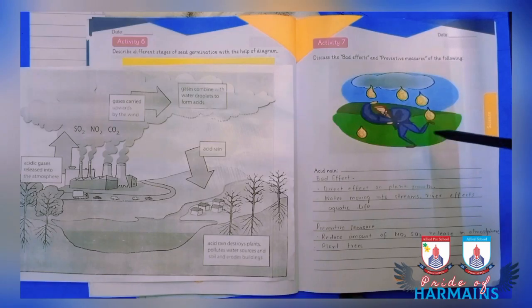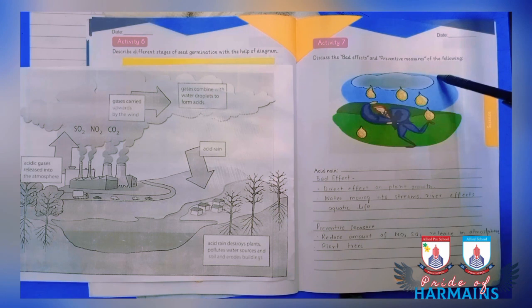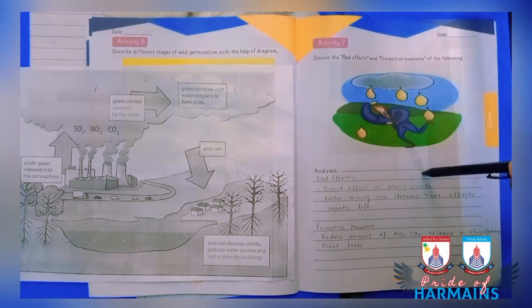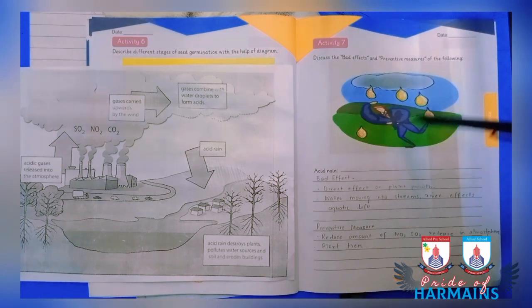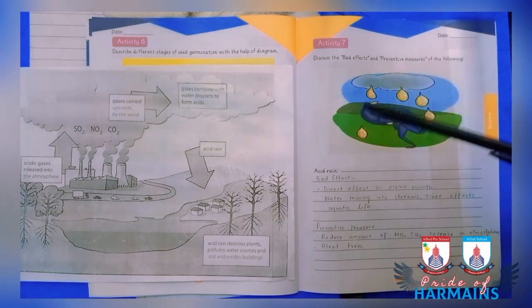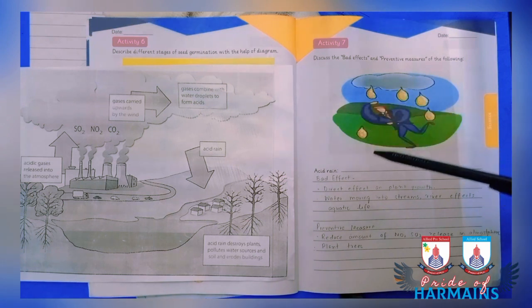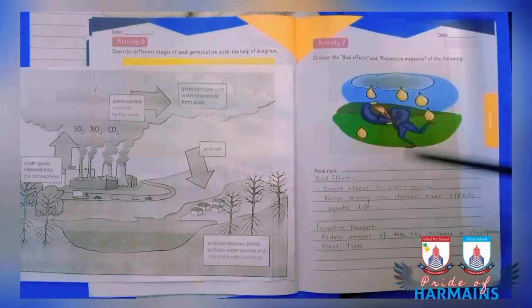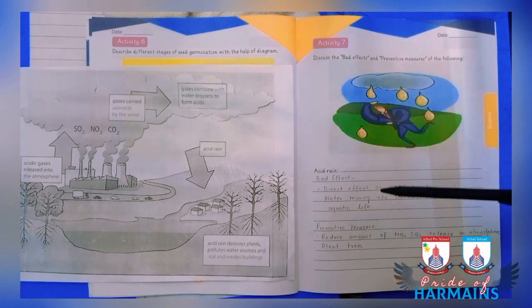Number 7 from class 6 science. Here you have to discuss the bad effects and the preventive measures for acid rain and for global warming, that is mentioned on the next page. I am going to describe to you the bad effects and the preventive measures for acid rain, and then I am going to explain global warming to you. You are supposed to write the bad effects and the preventive measures for global warming on the next page.